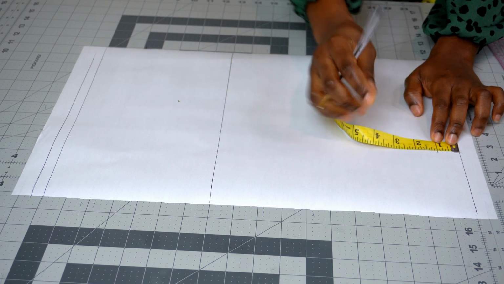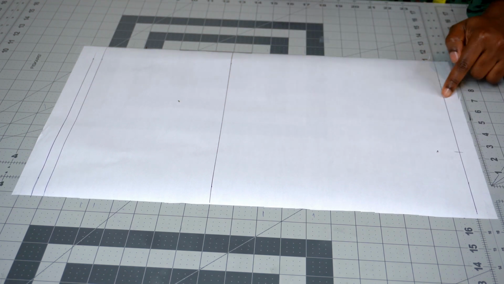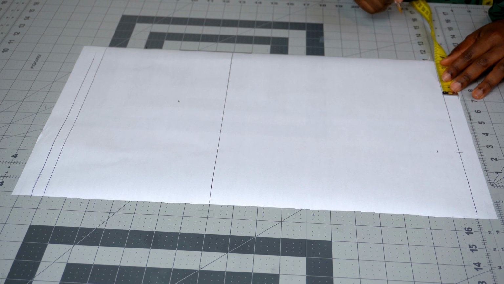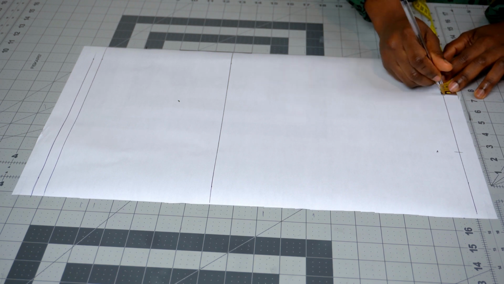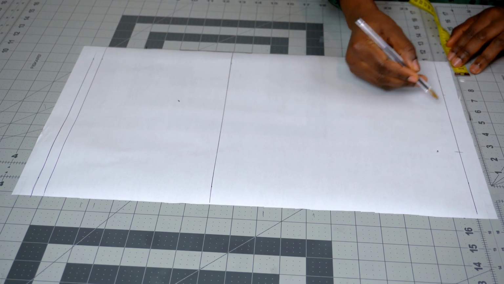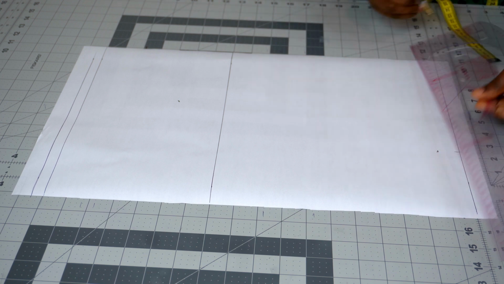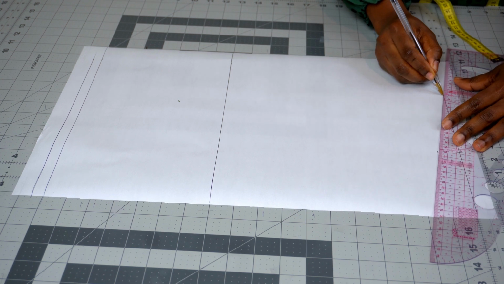Now I'll go to the center front right there and mark my neckline width. I want to use 3.5 inches for this, and I'll mark my 3.5 inches. Then connect to the 1 inch below the shoulder. This is to create your shoulder slope.